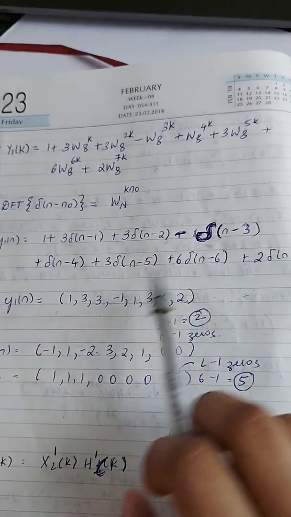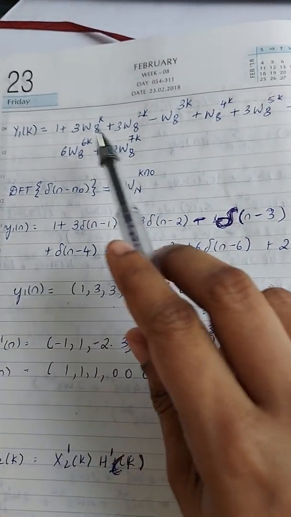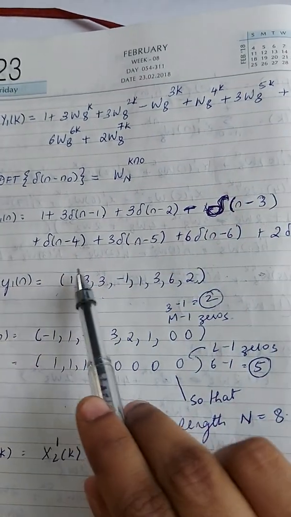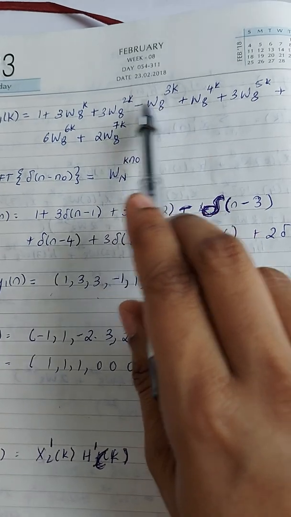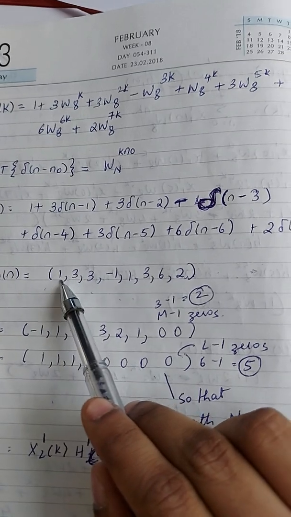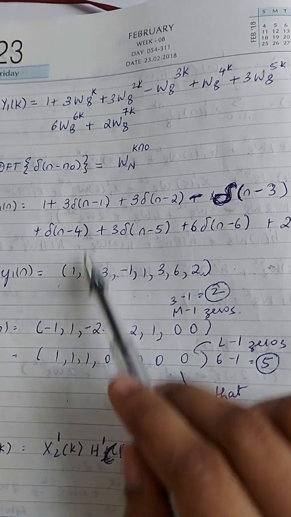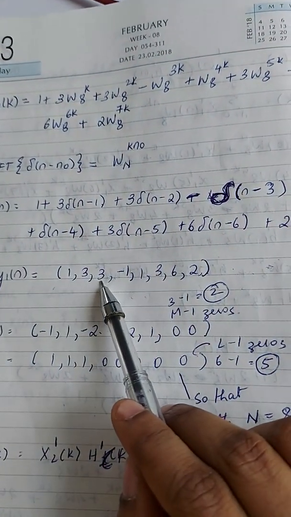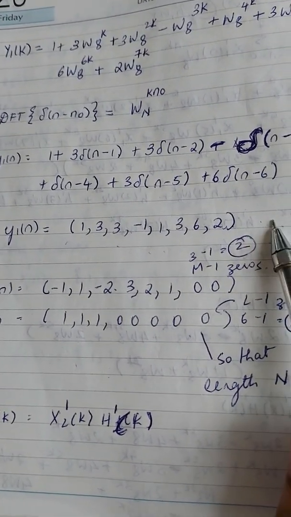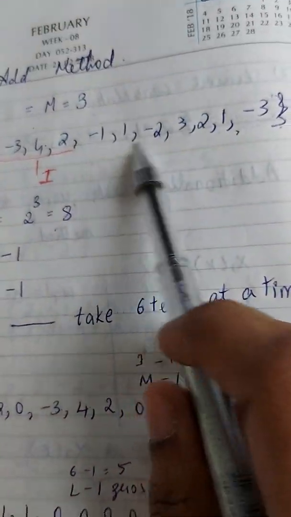So look at the delta equation and write down the samples. In short, you can just see this and write down the samples directly. Write down the values preceding the W8 term. Directly you write it looking into the power. Suppose there was a 0th term, and see the power. 1k means it is the first, n equal to 1 position. 2k refers to n equal to 2 position and so on. So you got the first convolved sequence, the first filtered sequence. Now take the next. That means here you're going to take the next 6 samples.